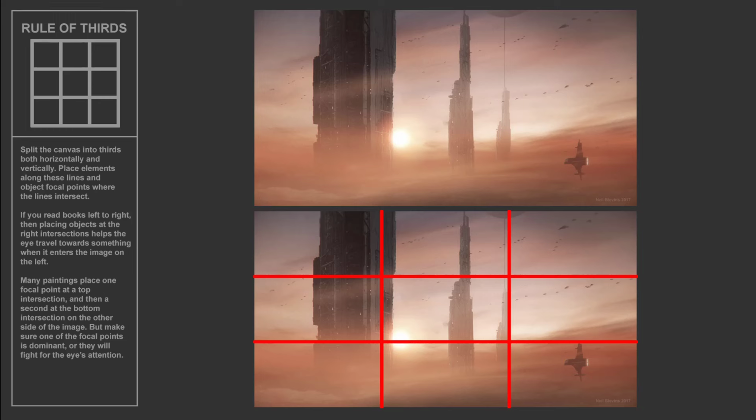And many paintings place one focal point at a top intersection and then a second focal point at the bottom intersection on the other side of the image. But make sure if you do this that one of the focal points is dominant, or else they're going to fight for the eye's attention. So in this example, this shows that if you break this up into thirds, the bottom line right here is at 1/3, and that's right where the cloud cover is. And then this guy here is at one of the third lines, and then this guy here is at another one of the third lines.